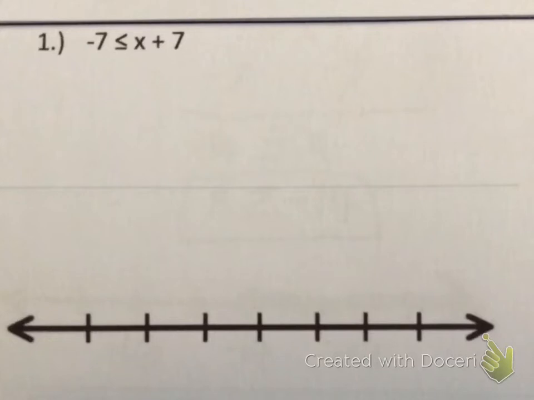Okay, so we're going to solve an inequality, and all of the inequalities that we're working with today have just addition and subtraction. And the good thing about solving inequalities using addition and subtraction is it's the same exact thing as solving an equation, except you have an inequality symbol rather than an equals sign.